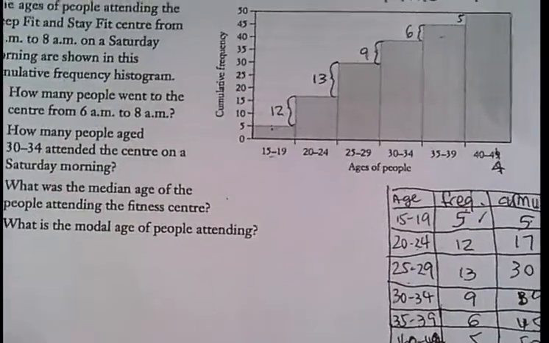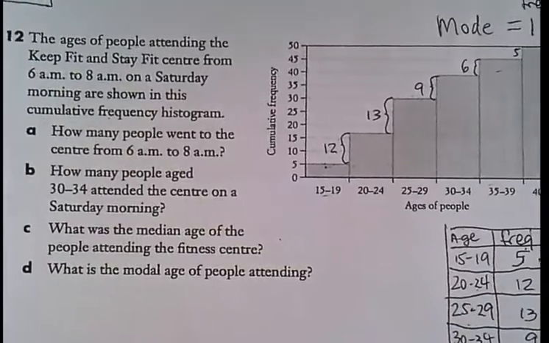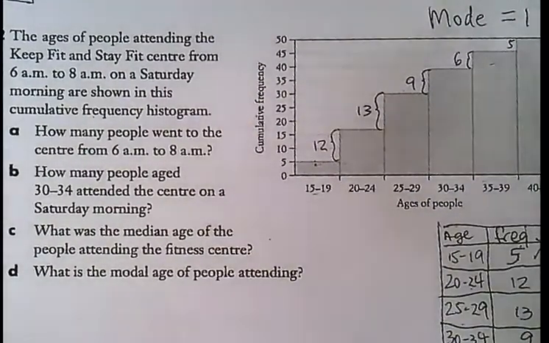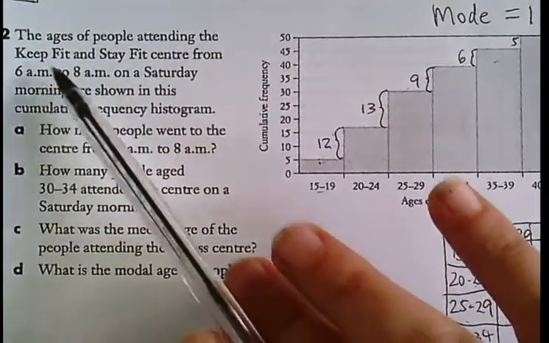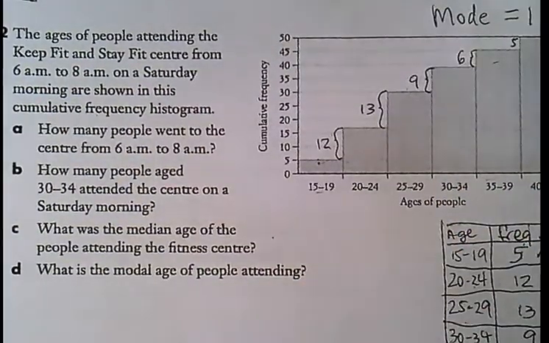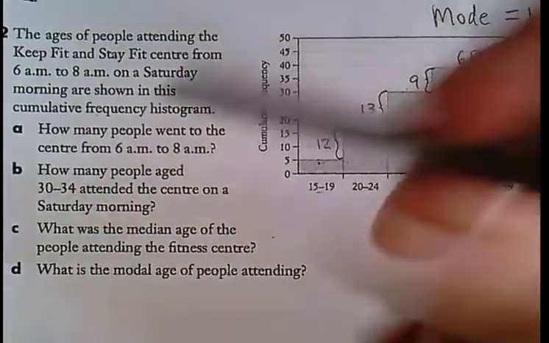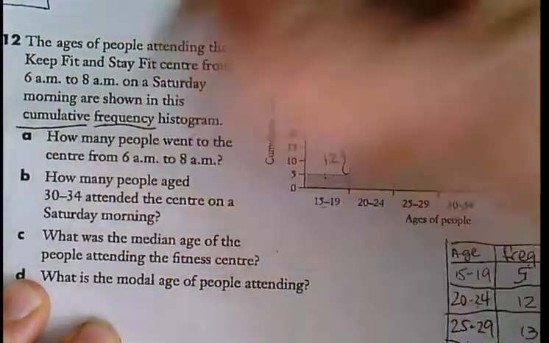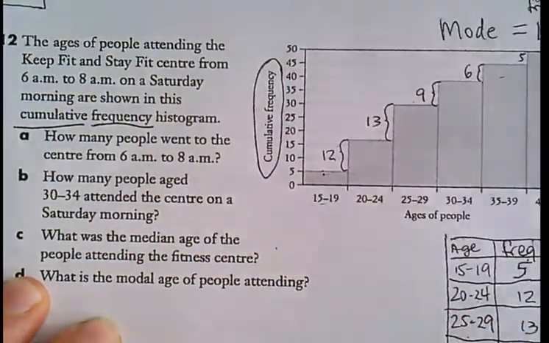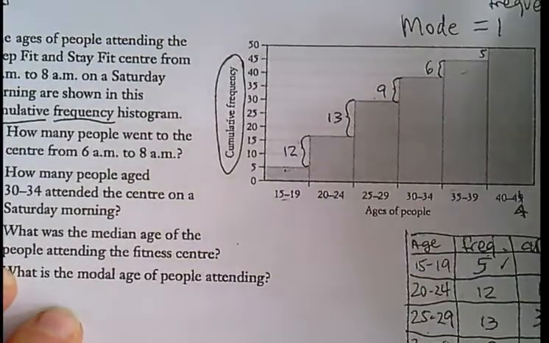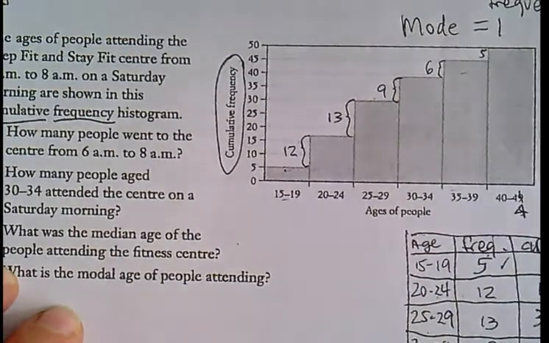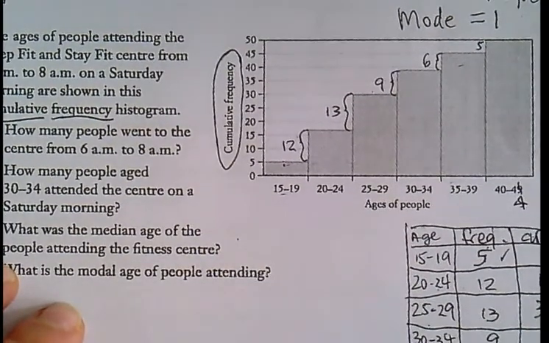Right, let's keep going. So, we're not going to look at the table anymore. We're going to look at the graph, because that's what you're supposed to do in this sort of question. The ages of people attending Keep Fit from 6 to 8 in the morning are in this cumulative frequency graph. Before you start your question, highlight these things, circle these things. This is not ordinary frequency, and always cumulative frequency goes up. Doesn't go up and down like a normal frequency graph.